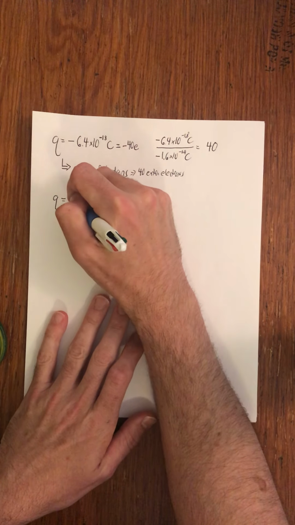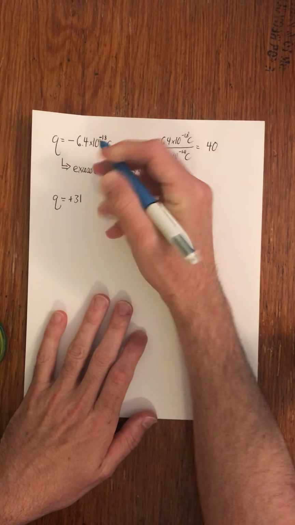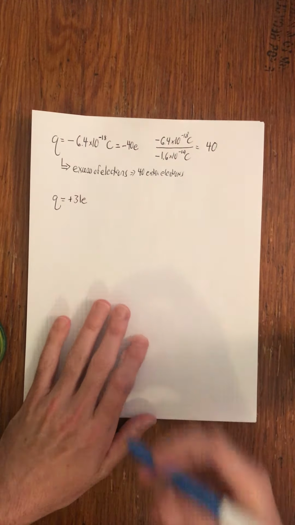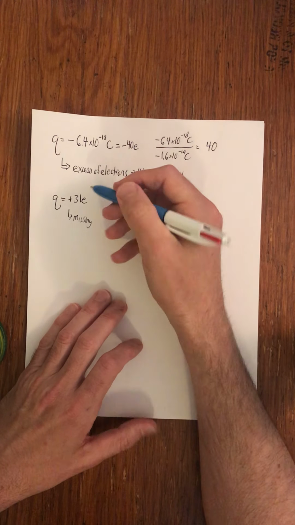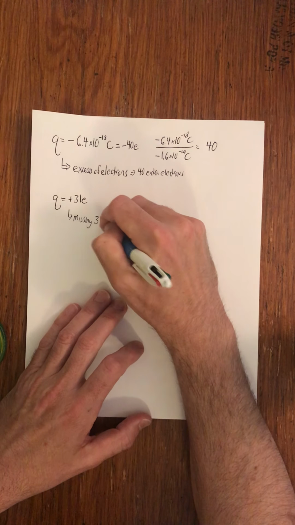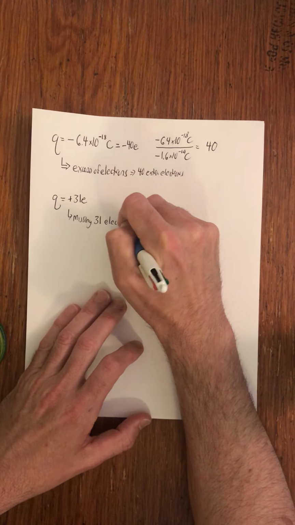Let's say Q is equal to plus 31 E. So it's a positive thing. This thing must be missing electrons. Well, how many is it missing? It's missing 31 electrons. Well, what is the charge of this thing in coulombs?